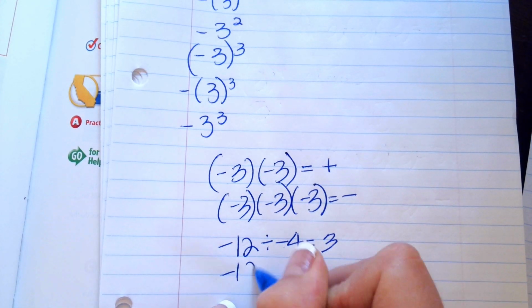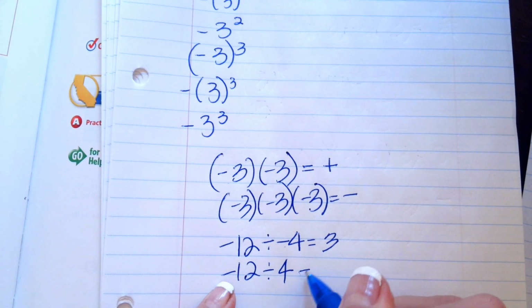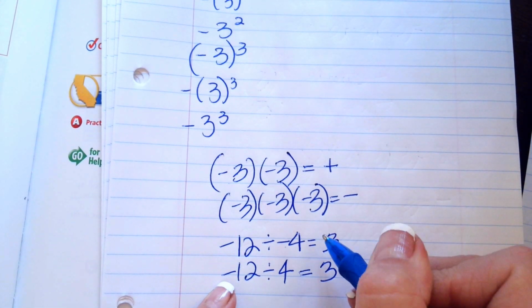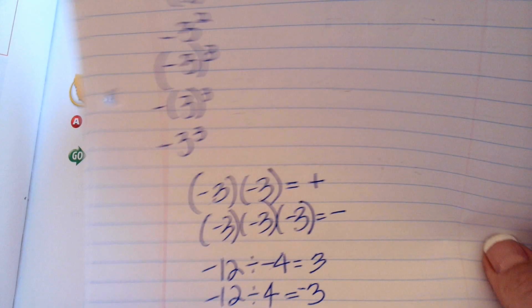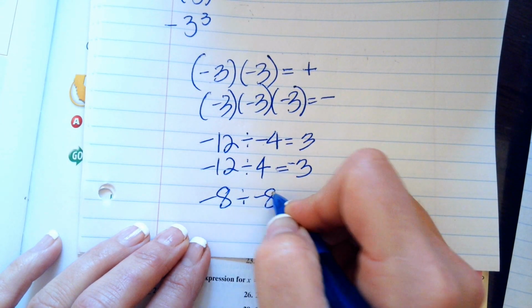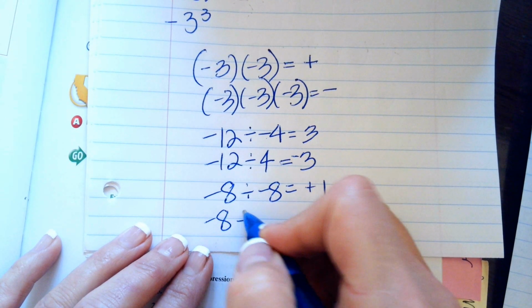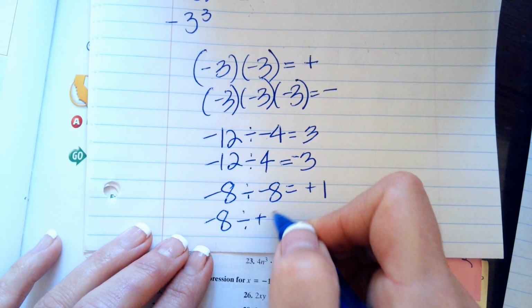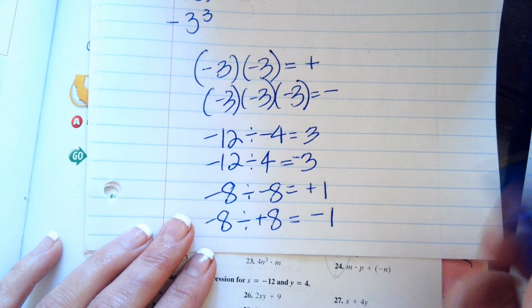If you had an odd number, like this is just one negative, then the answer is going to be negative 3. So if you had negative 8 divided by negative 8, the answer would be positive 1. Negative 8 divided by positive 8, it would be negative 1.